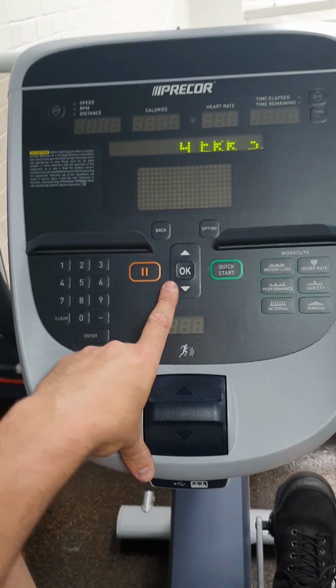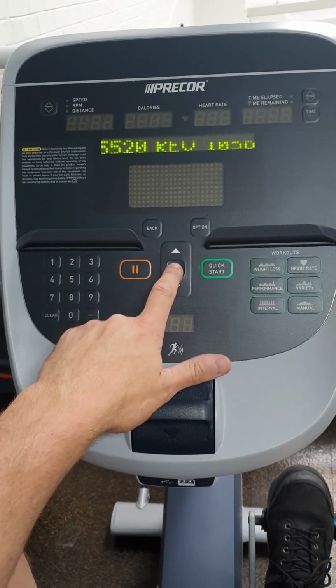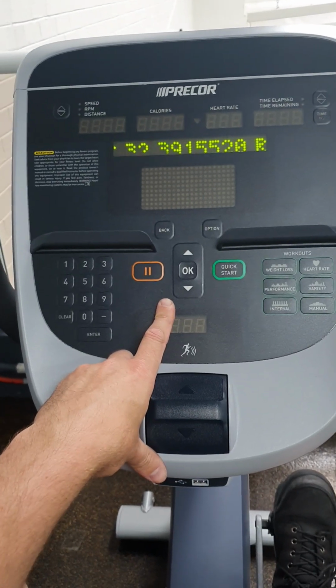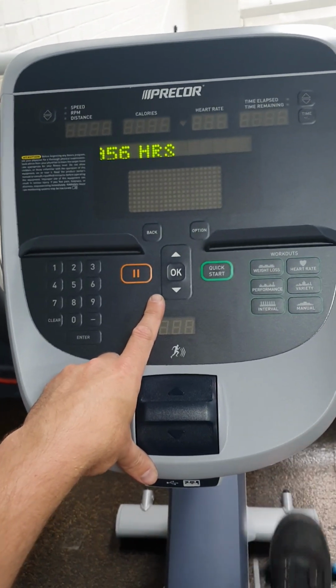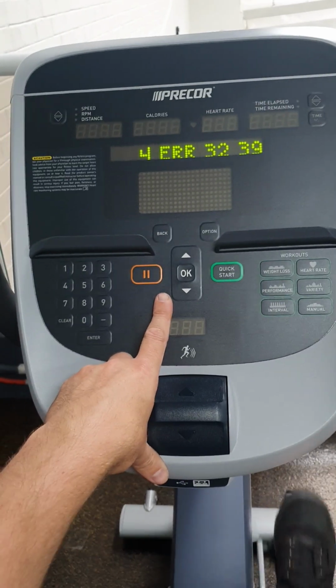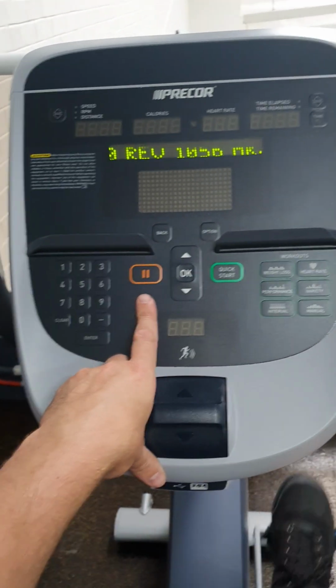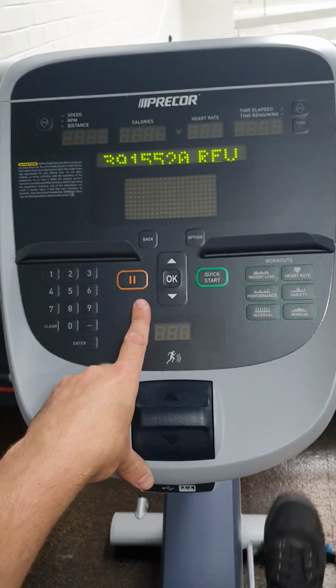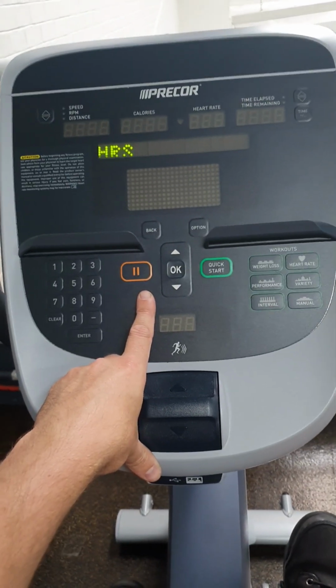Error 32 relates to the lower PCA board working fine, but the upper console, in this case the P30, isn't responding to the lower PCA board. It just might have been a glitch. There's nothing too bad to worry about.